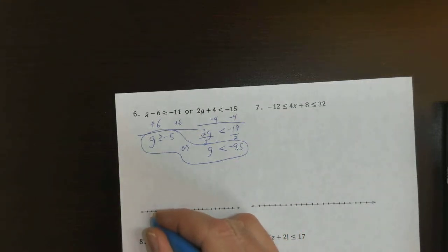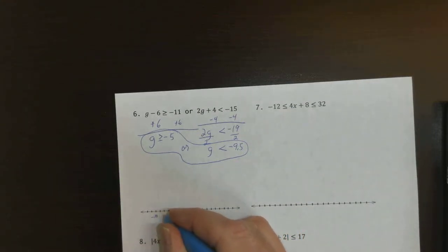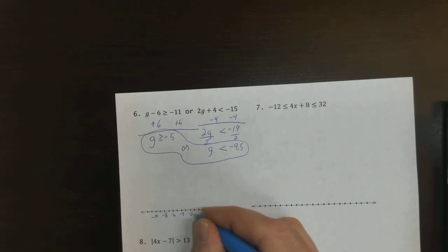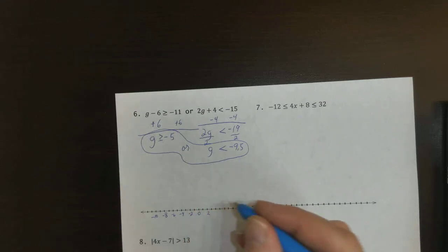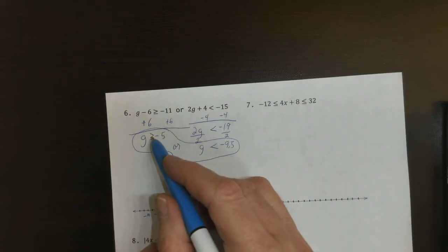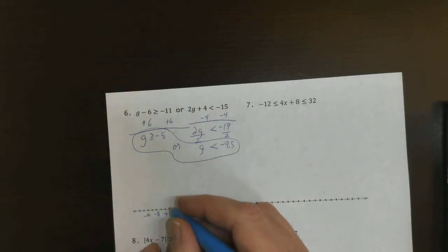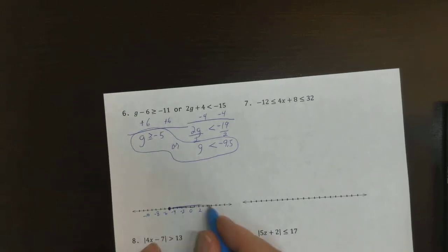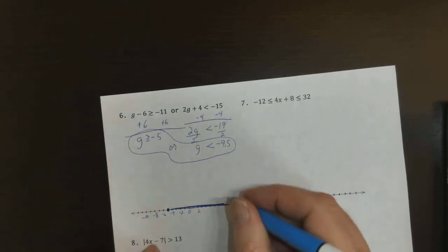Alright, so I'm going to go -10 here, -8, -6. I'm going to skip. Just put even ones down here for right now. -2, 0, 2, and so on. Alright, G is greater than or equal to -5. Well, -5 is right here. And it's an OR, so I'm going that way with it.